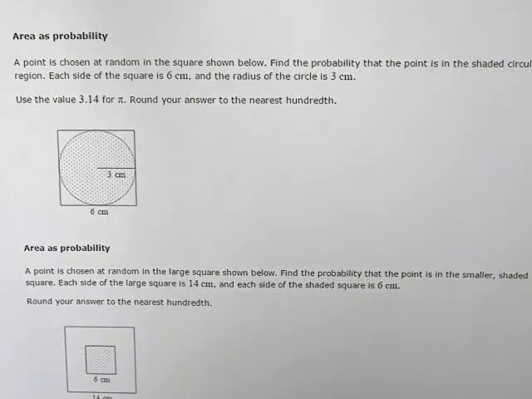Here we're going to look at area as probability. So the whole idea here is to use some areas to calculate various probabilities.